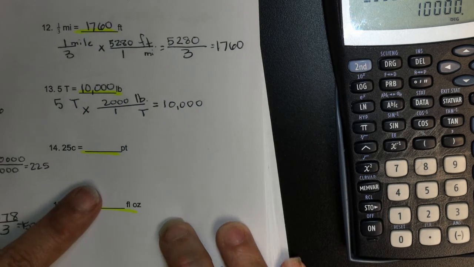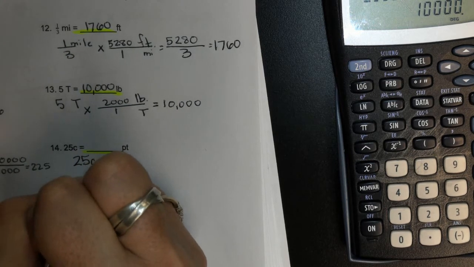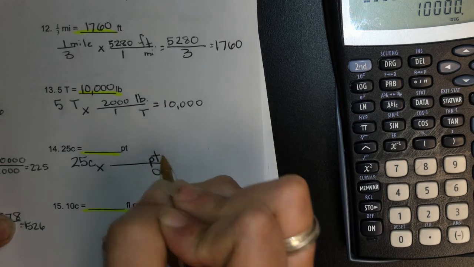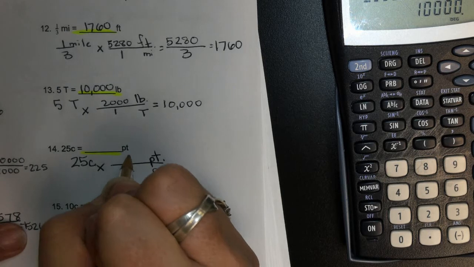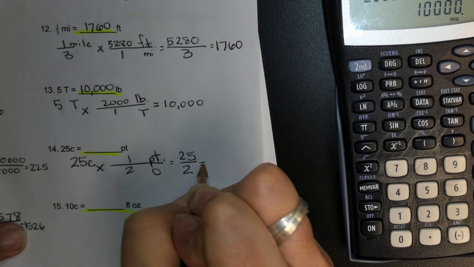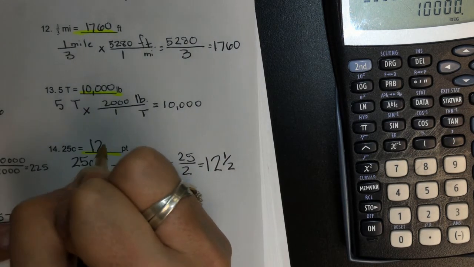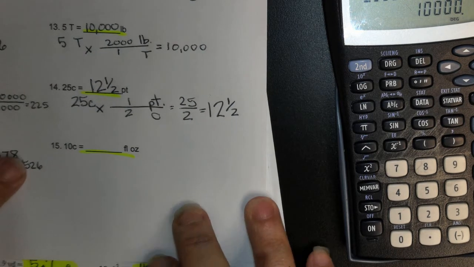Guys, you should be checking. If you are done, please check. Cups to pints, 2 cups to 1 pint. And then the last one.